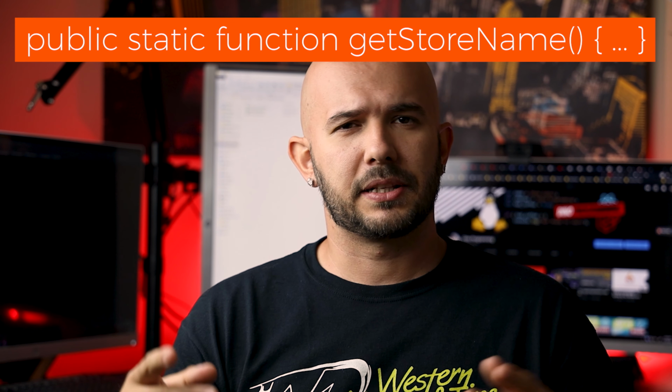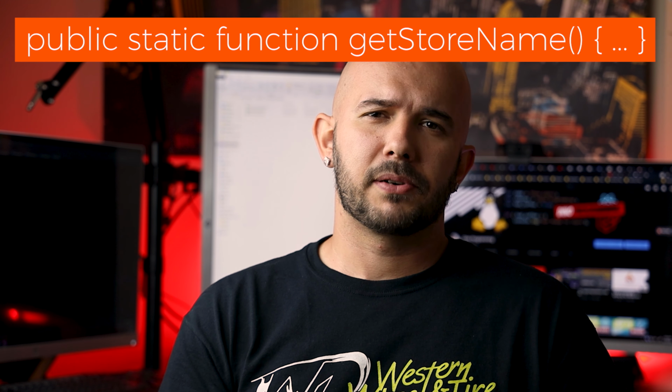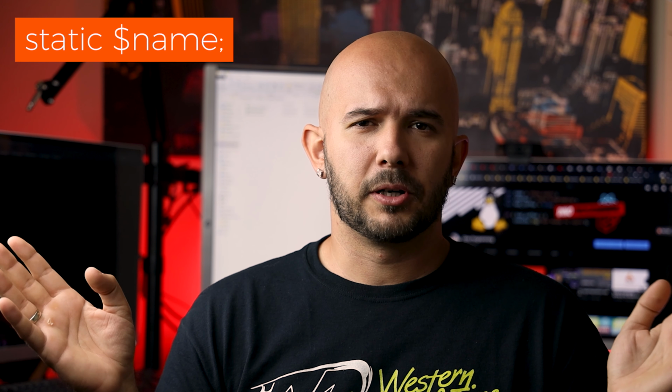Static methods are created similarly to regular instance methods, with the exception that the static keyword is appended to the declaration. For example, public static function getStoreName. Static properties also have the static keyword appended to them, such as static, let's say, variable name.